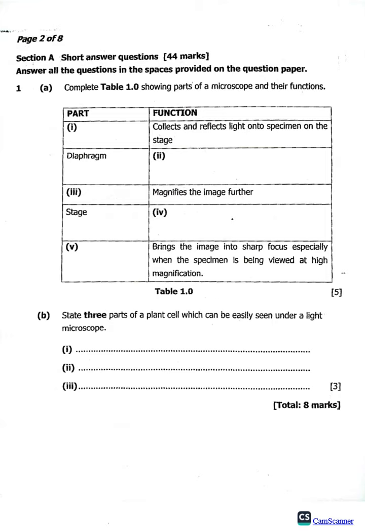Now we can begin by finding the answer for Roman number 1. Here we are trying to find a part that collects and reflects light onto the specimen on the stage. So this part is the mirror. Then the second one, we are trying to find the function of the diaphragm. The diaphragm controls the amount of light shining through the specimen so that it can be seen clearly.